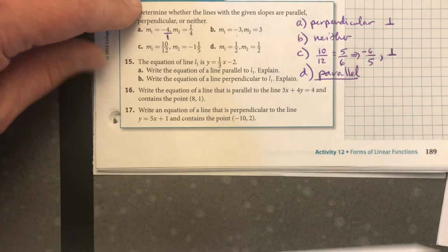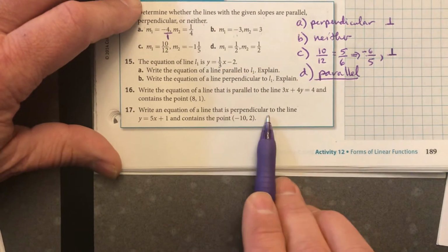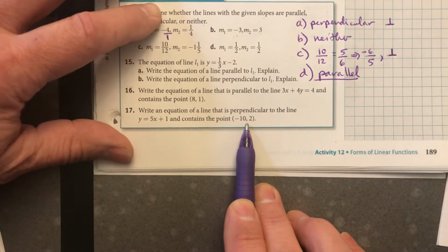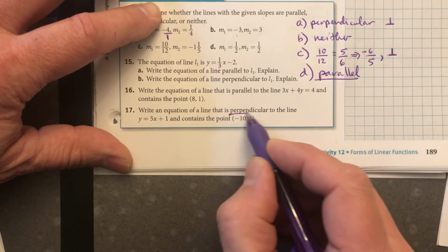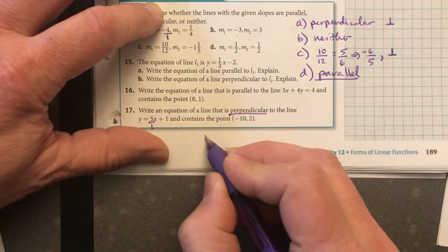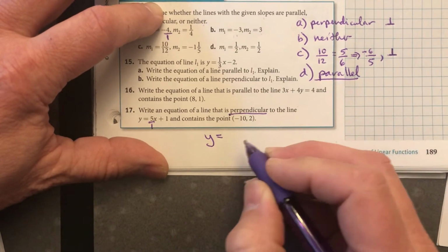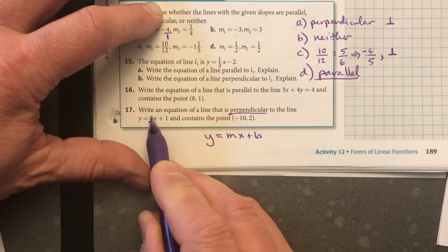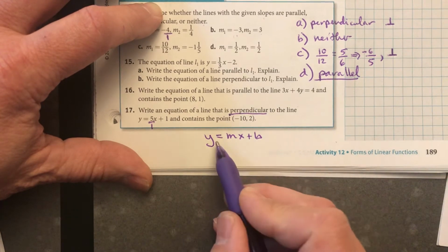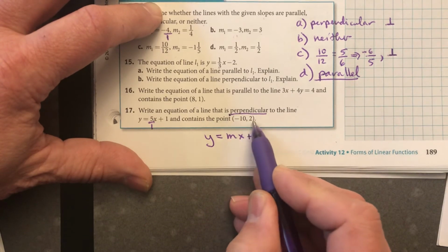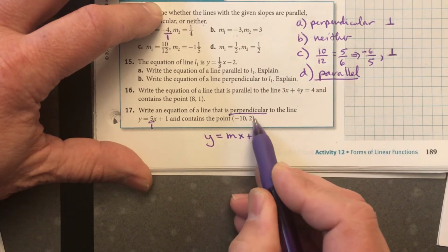Now for number 17, we need an equation of a line that is perpendicular to this and it contains -10,2. If it's perpendicular, the slope has to be the opposite reciprocal. So I'm going to write this as 5/1. So the new slope must be -1/5. Now notice if I use y equals mx plus b, I don't necessarily know what the intercept is.